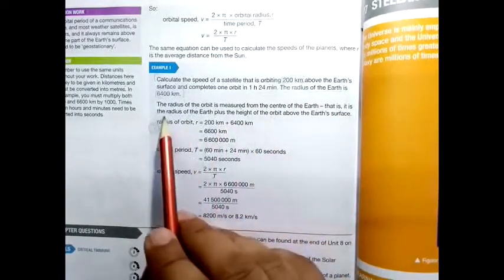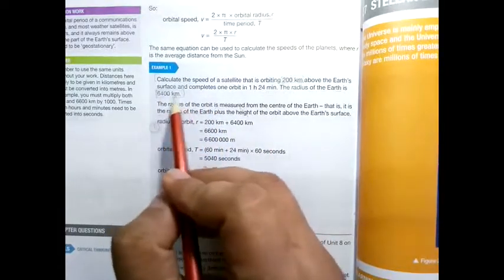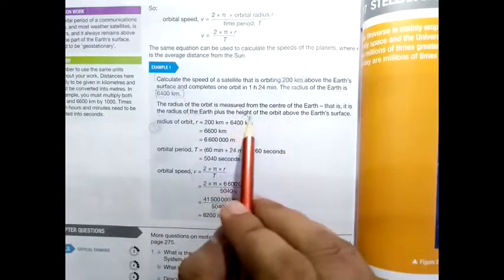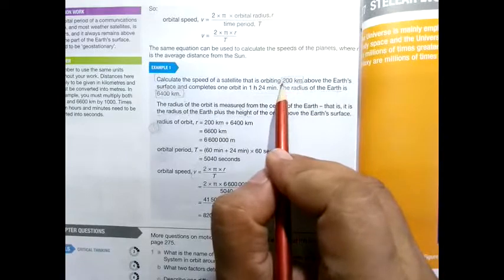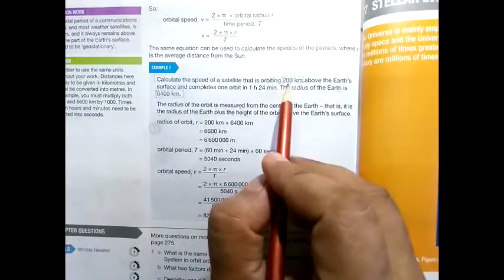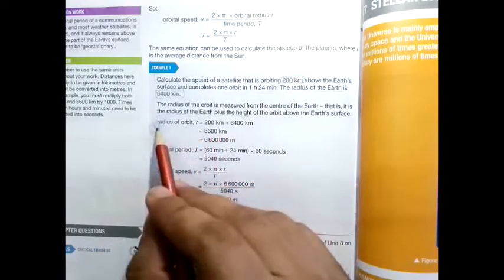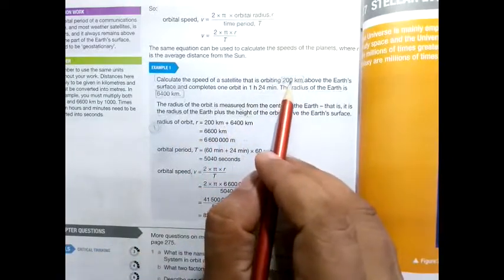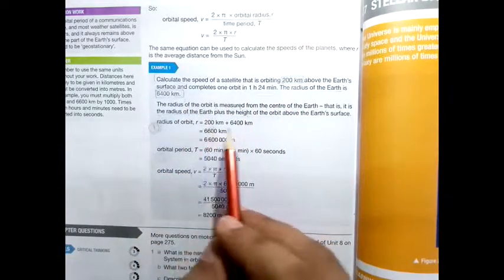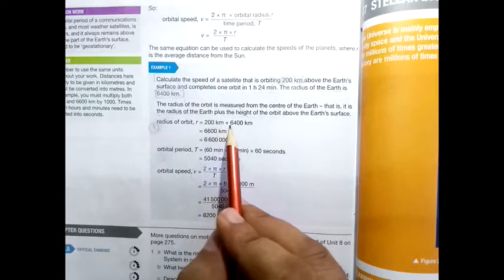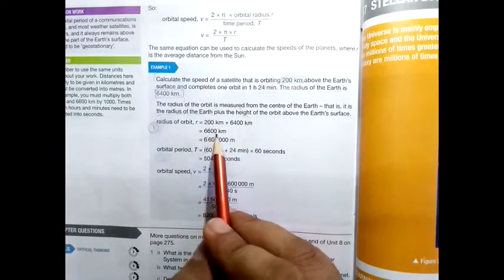This is the radius of the Earth, 6,400 kilometers. And this is the height above the Earth's surface, which is 200 kilometers. So the first conversion is to add these two distances: 200 kilometers plus 6,400 kilometers gives you 6,600 kilometers.